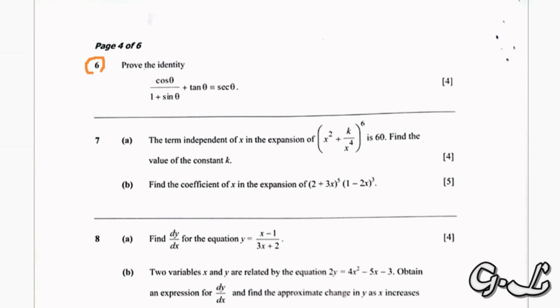Okay, so this is the question we're going to be interested in today's tutorial. It is question number 6, which falls under trig identities. So let's go through this question.